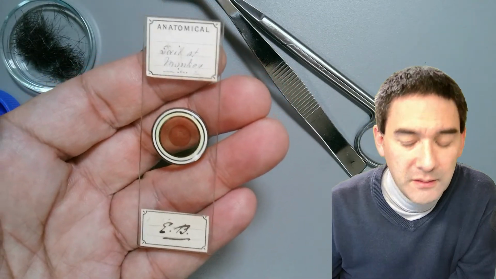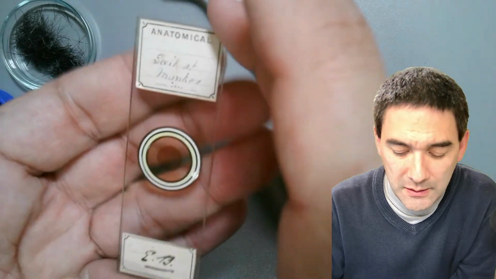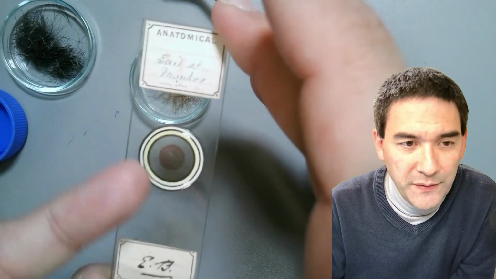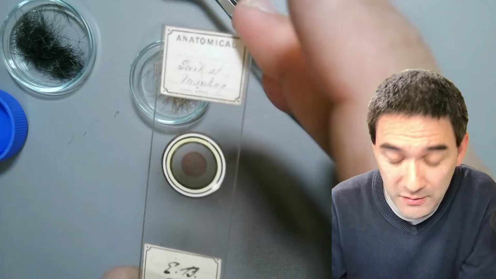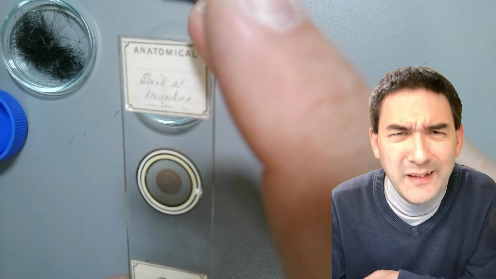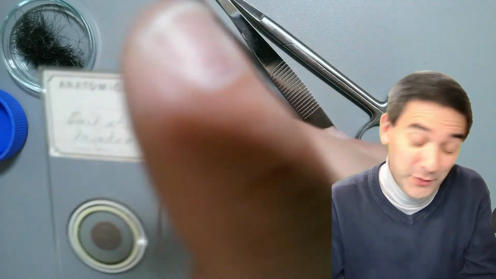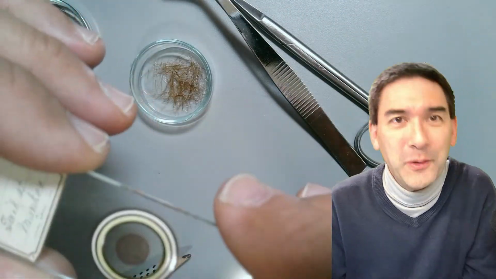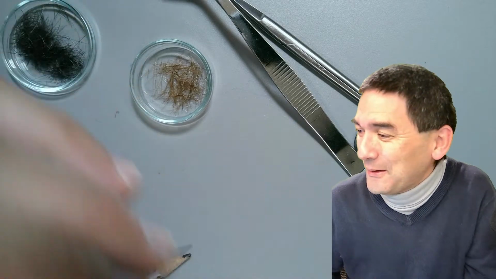I don't know if you're able to read this: Tale of a Monkey. I bought this slide some time ago, and this round thing that you see here in the center is the cross section of the tail of a monkey. I made a video about this. You can find it in this channel. It's one of my least liked videos, unfortunately. I don't know why. I thought it was kind of interesting, but not everyone probably appreciated the thought of looking at a monkey tail under the microscope.